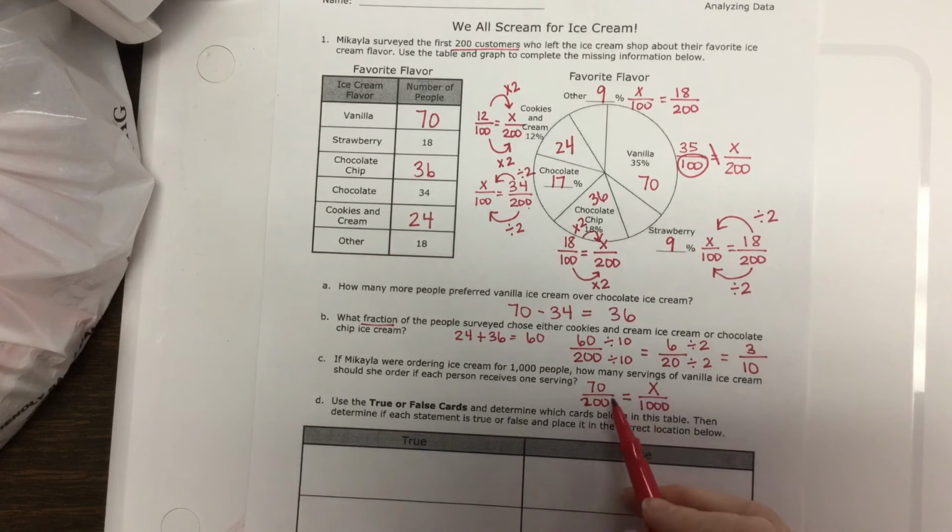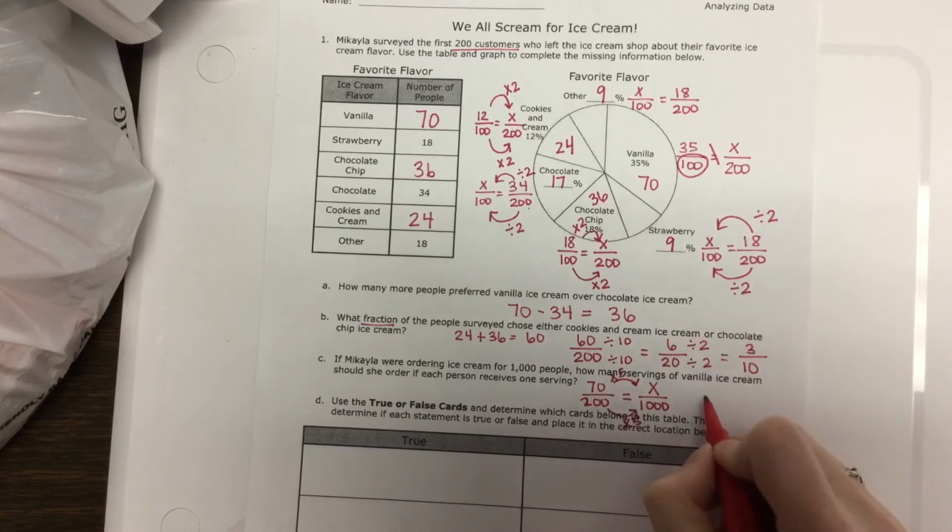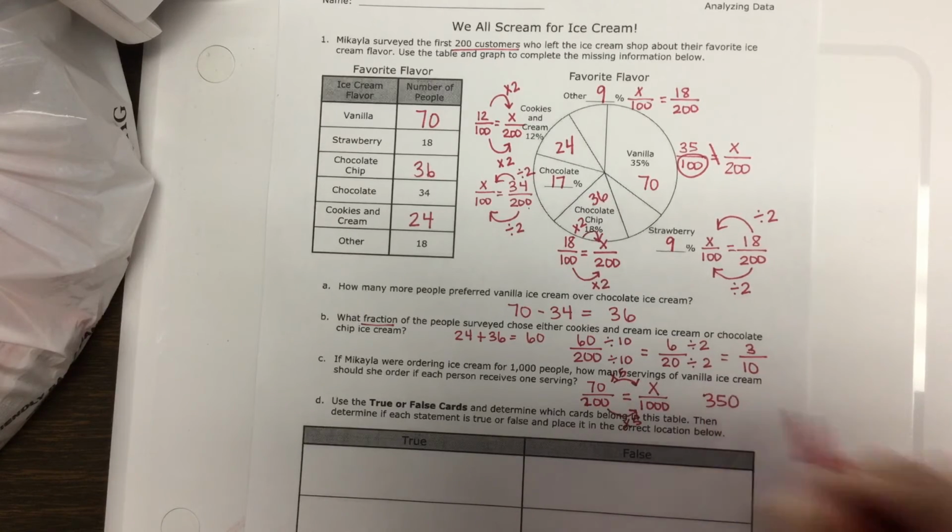So I can cross multiply and divide by 200, or I can scale up by multiplying by 5. 200 times 5 is 1,000. So 70 times 5 gives me 350.